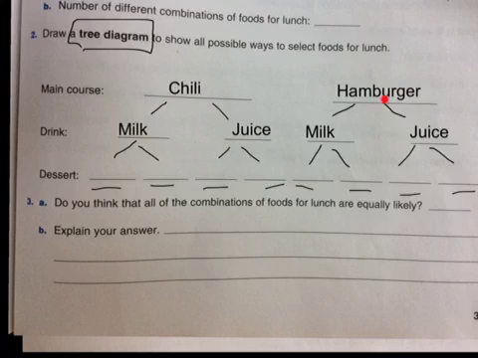Okay, so like the hamburger, the milk, and the apple. Or the hamburger, the milk, and the cake. And so on. The hamburger, the juice, and the cake. Those are all the options that you get. And when you see, you have 1, 2, 3, 4, 5, 6, 7, 8, as we mentioned above.